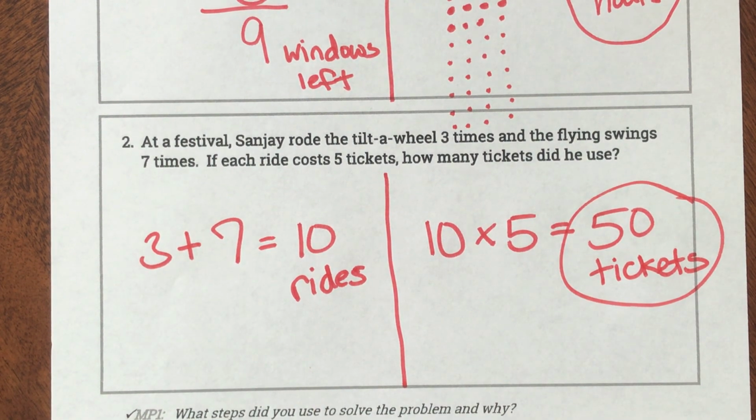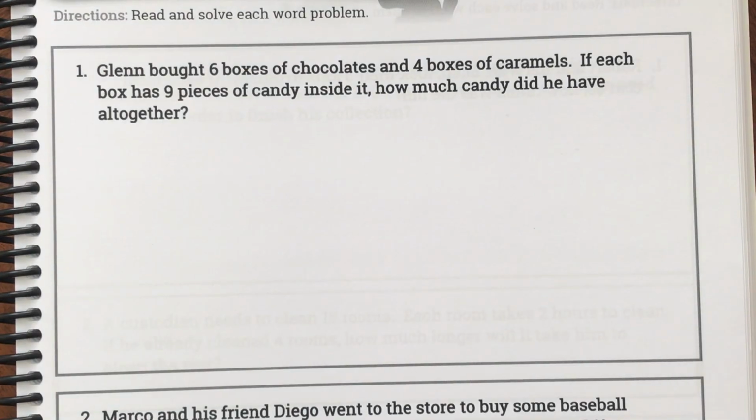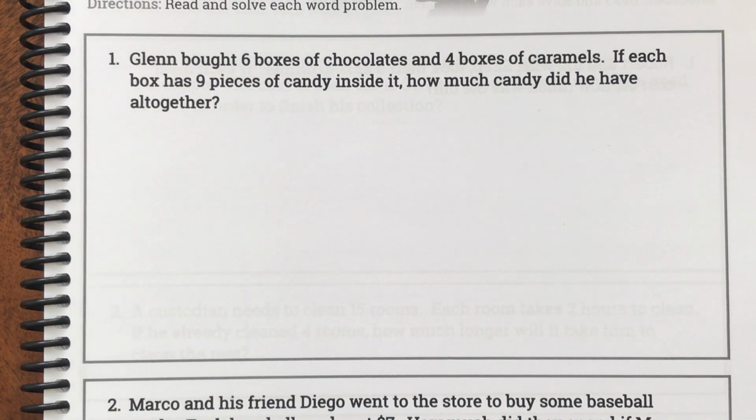Okay, let's try some together. We're on page 192, and here is our first problem. Glenn bought 6 boxes of chocolate and 4 boxes of caramels. If each box has 9 pieces of candy inside, how much candy did he have all together?